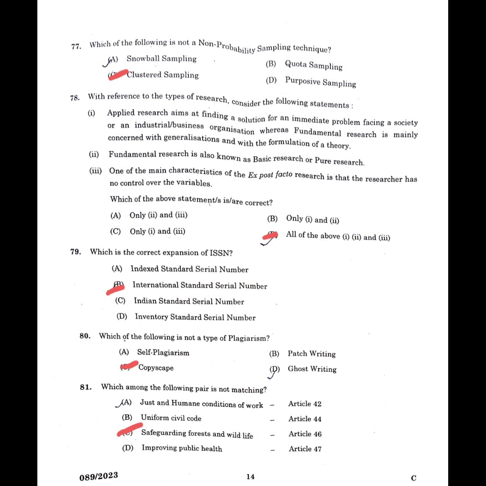And the second statement, fundamental research is also known as basic research or pure research. Third, one of the main characteristics of the ex post facto research is that the researcher has no control over the variables. Actually, all these statements are right. So option D is the right answer.